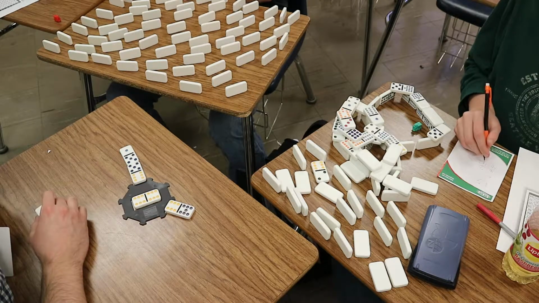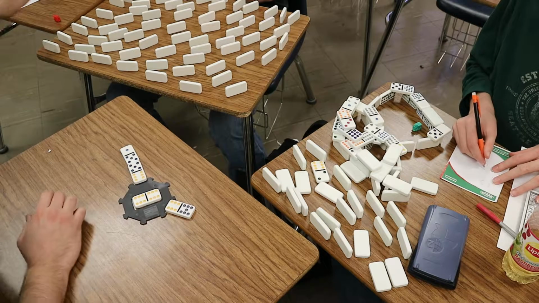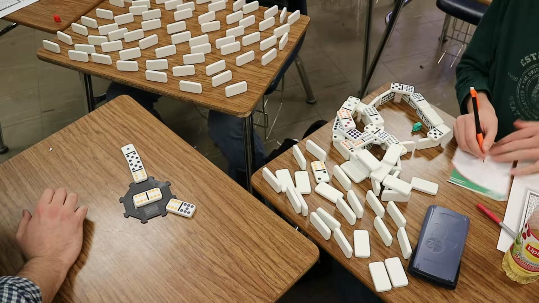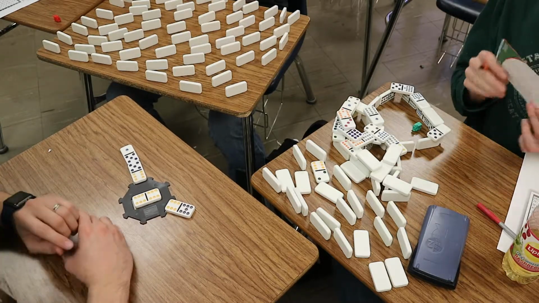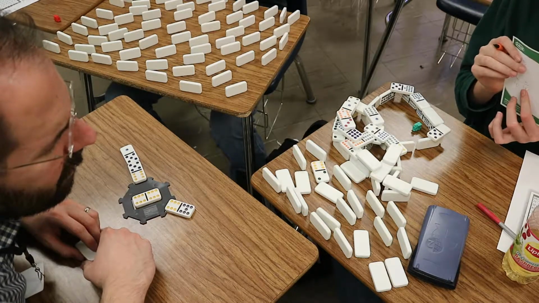Okay. 6 and 1? Can I do 6 and 1? No. So 5 and 6, right? Those are your denominators? Yeah. Find 5, find 6, and see where they meet. 30. Where do I put the 30? Where did you get the 6 there? What's the number on the top?